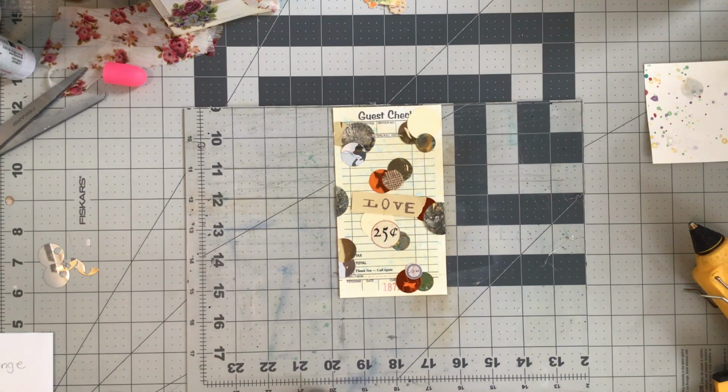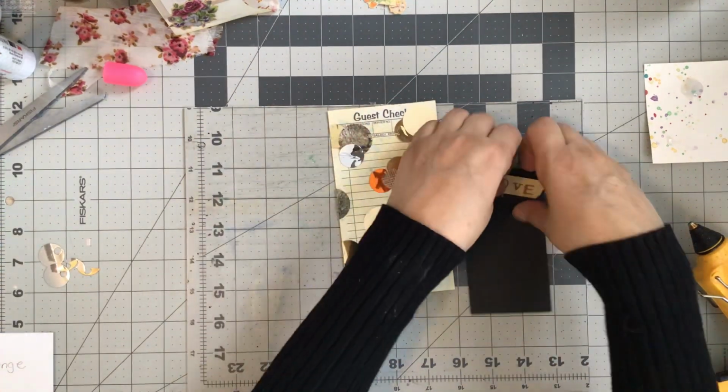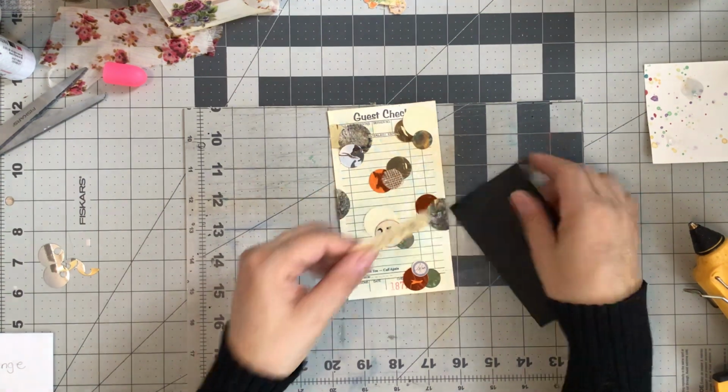Let me look. Yeah, here we go. Got a piece of scrap black, and I think if we back that, it will stand out a little bit more.